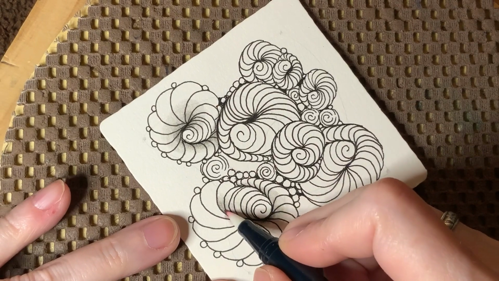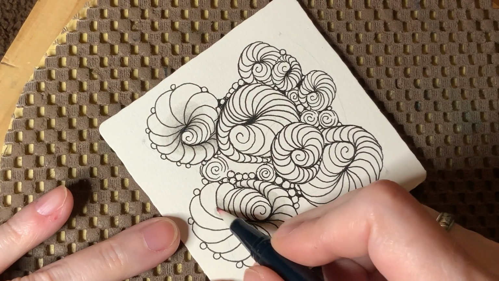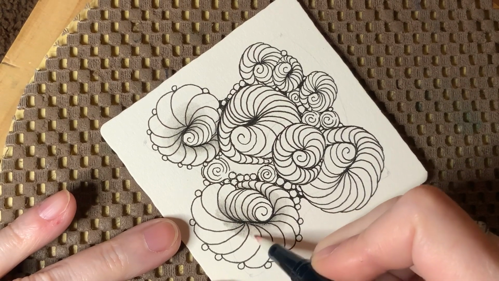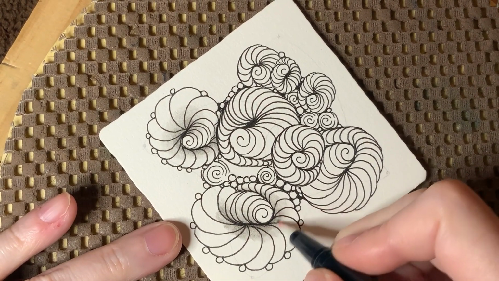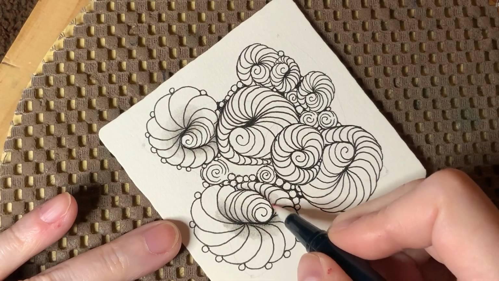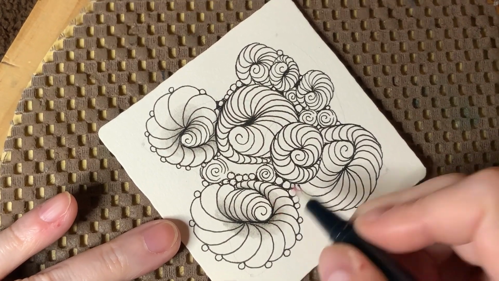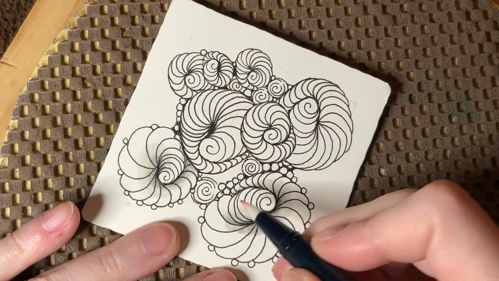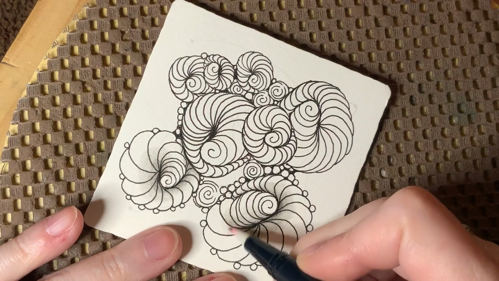But I'm really, really frustrated with my Micron pens. This is not supposed to happen. Waterproof means it doesn't run when you get water on it. And while it isn't running per se, it's definitely shifting the pigment.